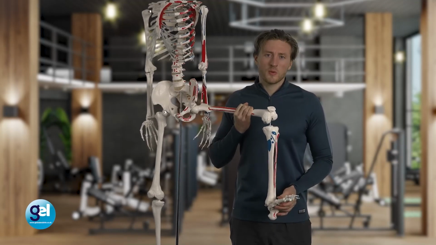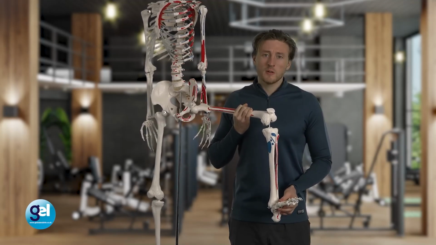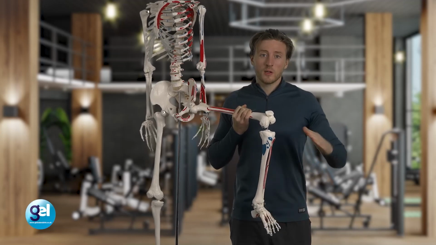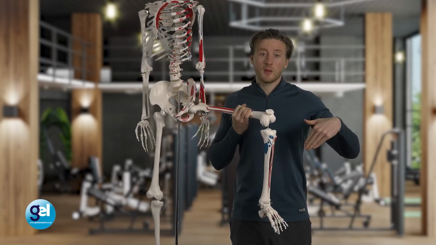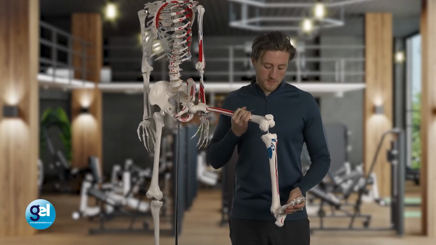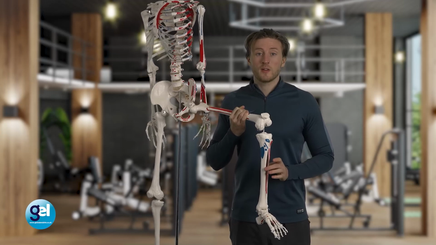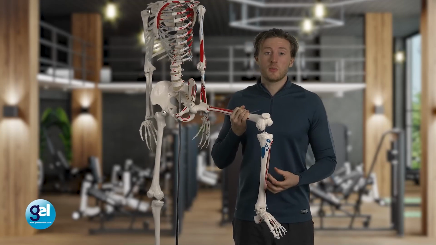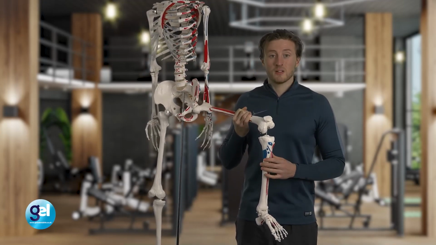We can see this movement most frequently when we run and our feet contact the floor in a plantar flexion way, and then we bring our foot off and it comes into a dorsiflexion. That's going to use simultaneously the gastrocnemius and your tibialis anterior.